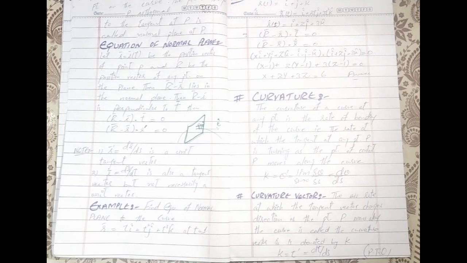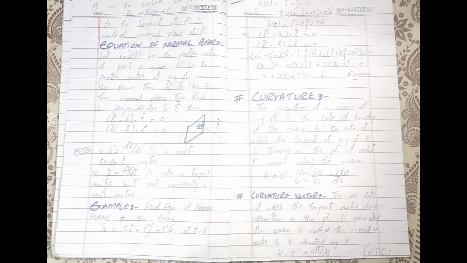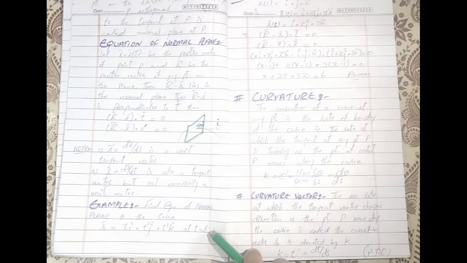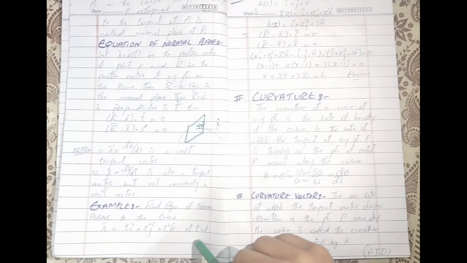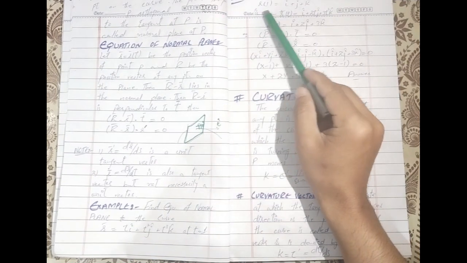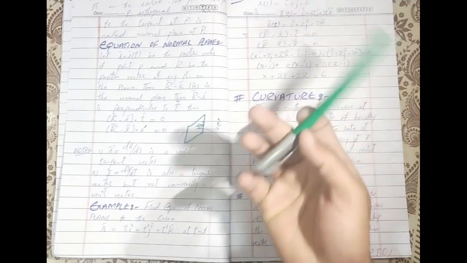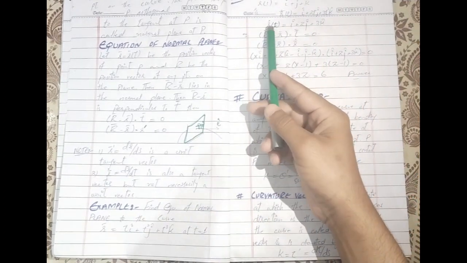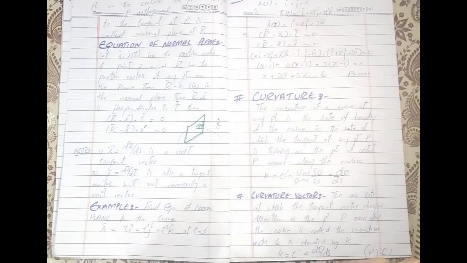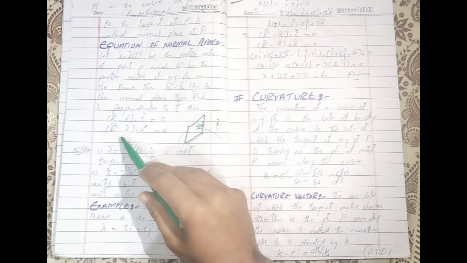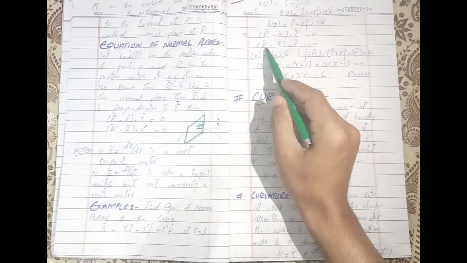Here we can solve an example of a normal plane. Here is a position vector r at t is equal to 1. So we need to find the normal plane at the point t equal to 1. We take the value at 1, and after taking the derivative we again find the value of the derivative at 1. So we also know the formula. After applying the formula, we put in the values.